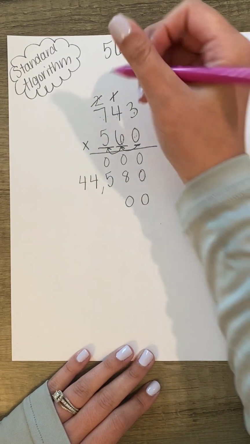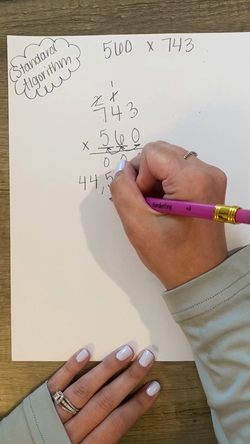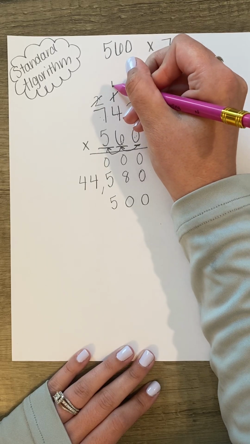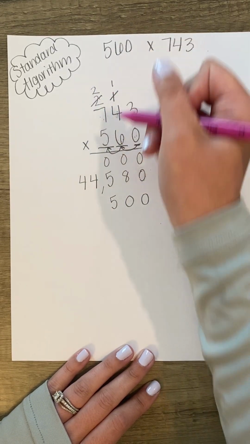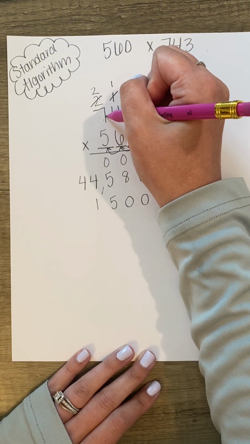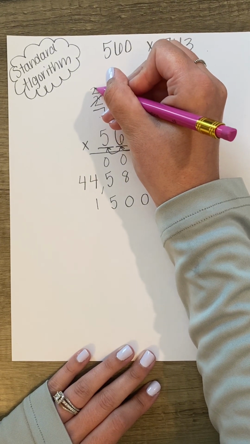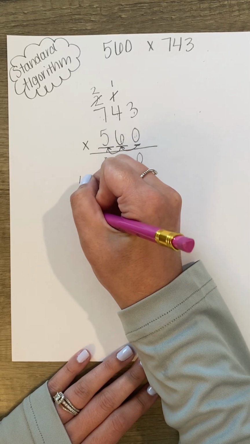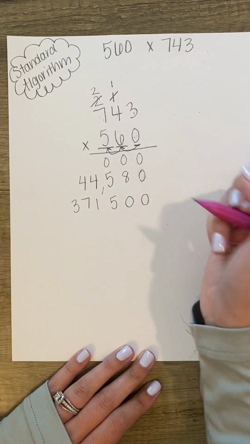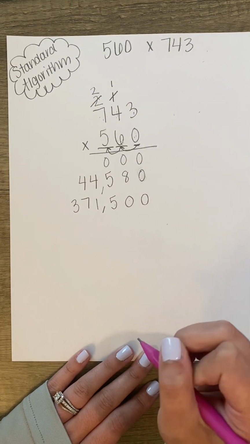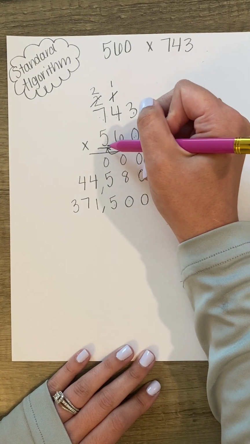5 times 3 is 15, 1 up top, 5 down below. 5 times 4 is 20, plus 1 is 21, 2 up top, 1 down below. And then 5 times 7 is 35, plus 2 is 37. Again, there's nowhere to regroup to, so they just drop right down. Comma comes after every 3, 1, 2, 3. And now there's no other numbers.